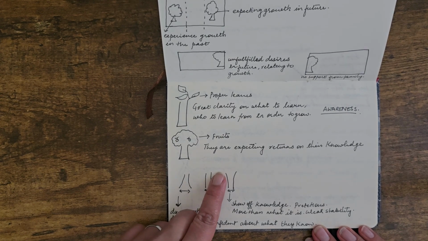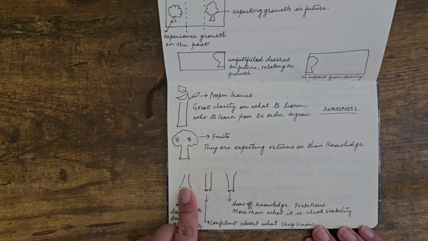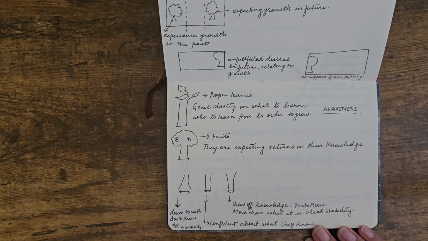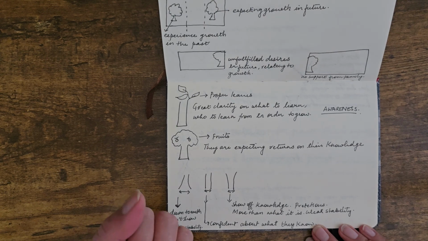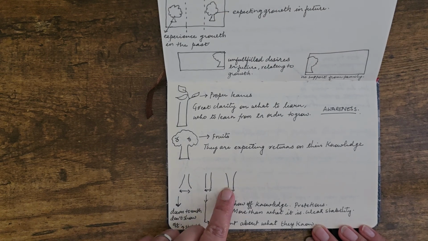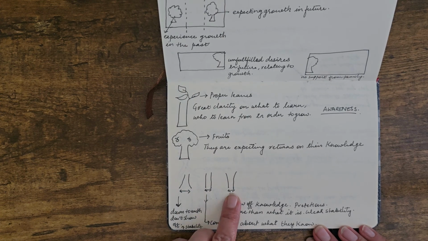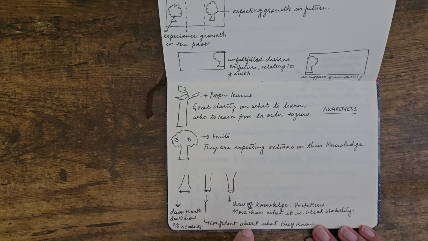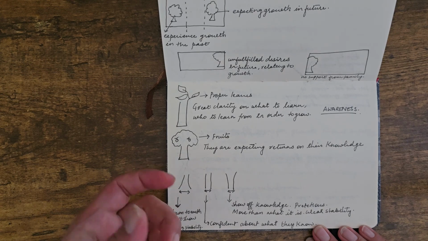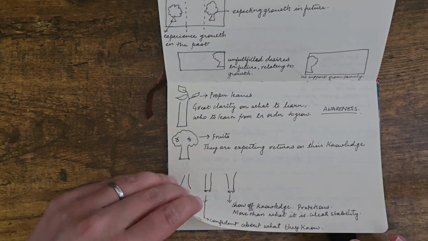But if it's the opposite way to this one, that means they tend to show off their knowledge. They are pretentious. Remember, this structure would not be as stable as this one, so they will lack stability. They are pretentious, they show off. They are showing off more than what they actually know.